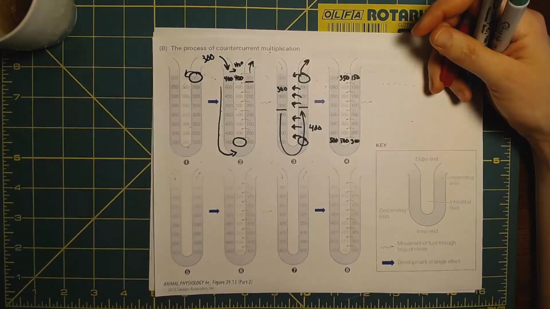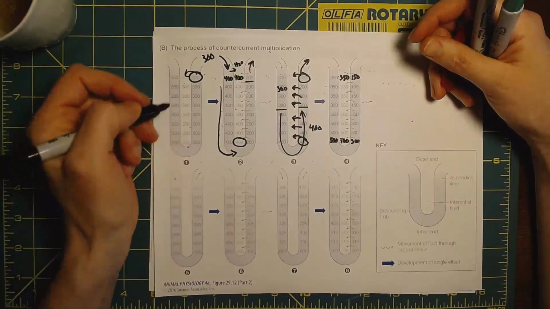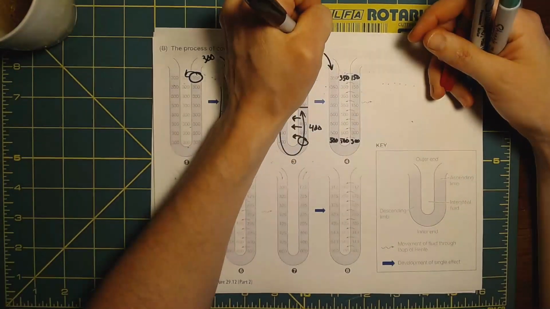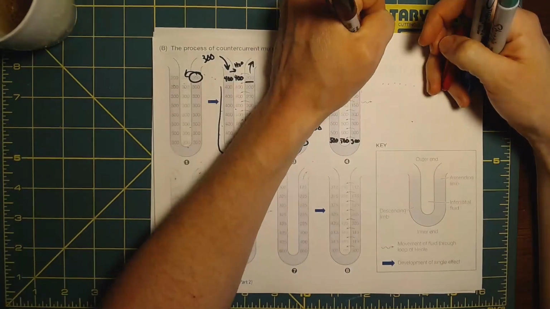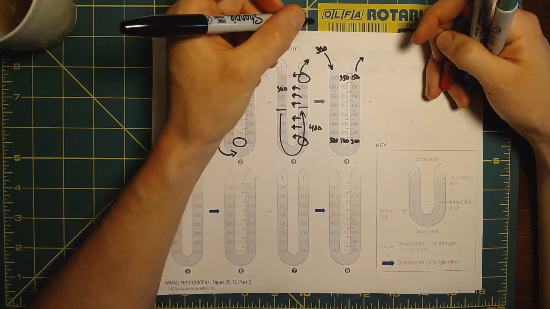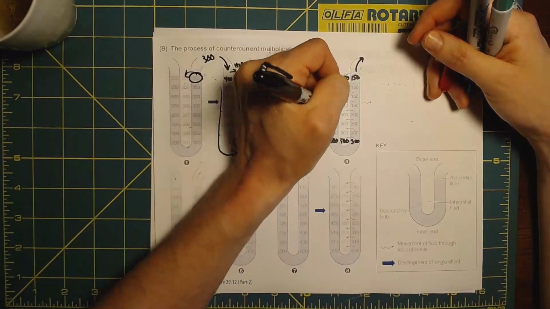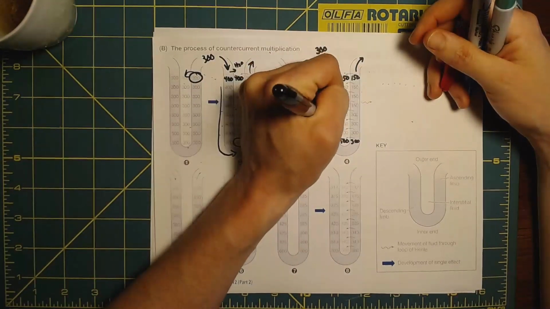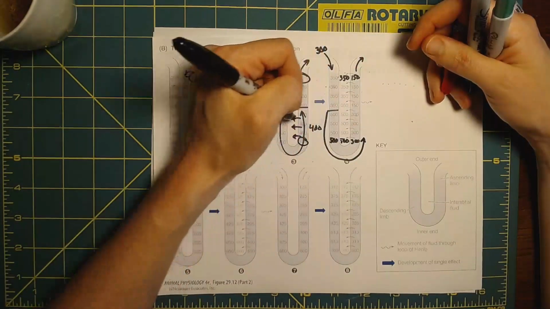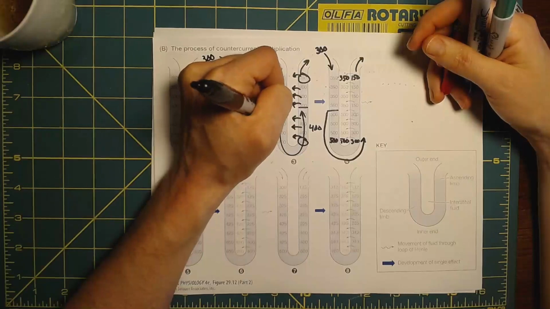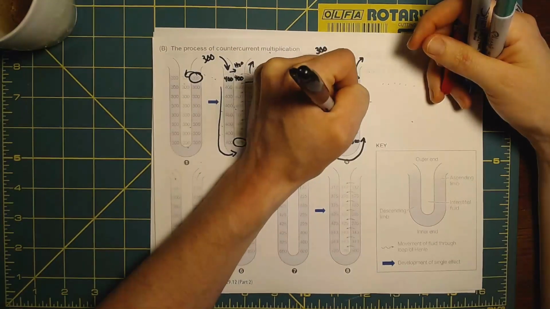Okay, so now we're going to increment again. So we're going to have more fluid come in at 300 milliosmoles, and then we're going to have more fluid leave, some of this 150 milliosmoles. And so we also now notice have an even higher osmolarity coming in and around the bottom of the tube, right? We went from 400 here now to 500 here.